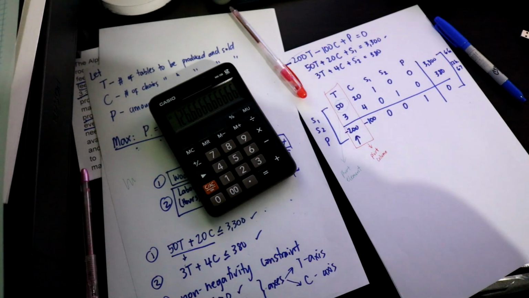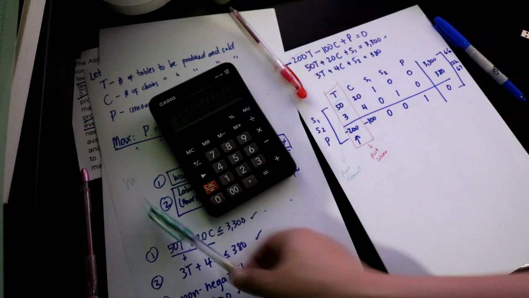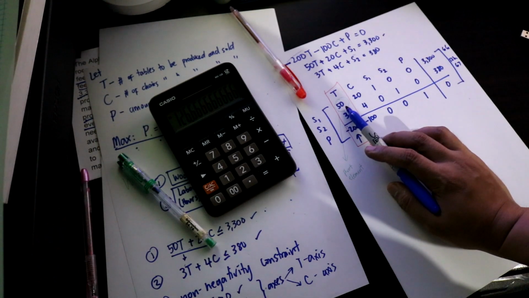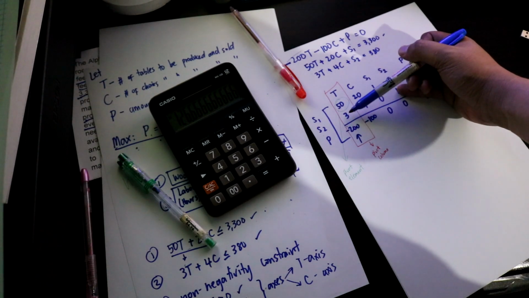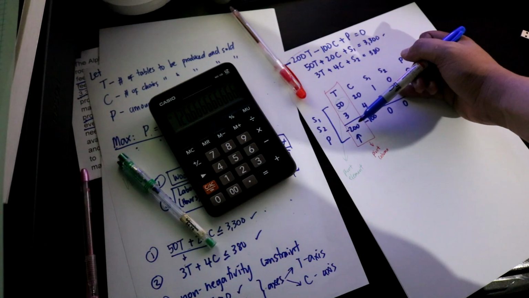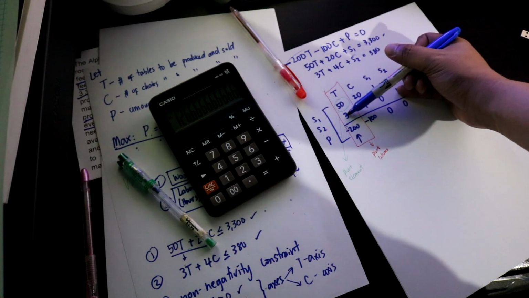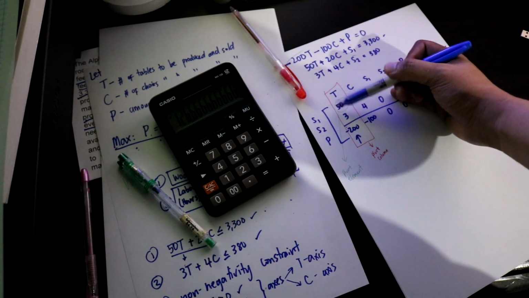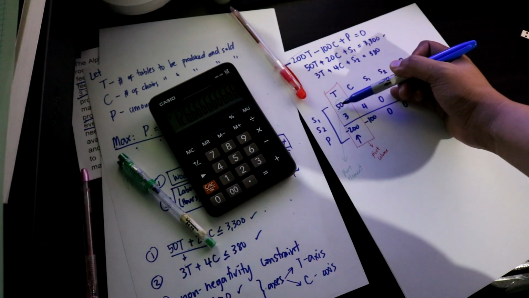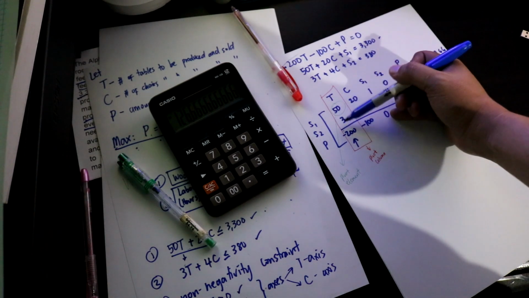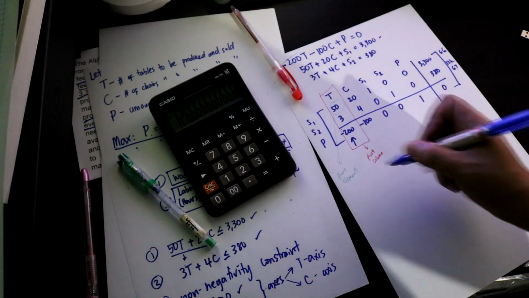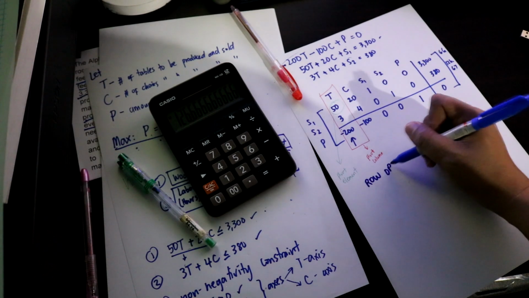And what do we do with this pivot element? Our goal here is to transform this pivot element into 1, and then all other numbers in the pivot column must be 0. We must first convert this pivot element into 1, and then all numbers above or below this pivot element must be transformed into 0. How are we going to do that? By means of what we call the row operations.